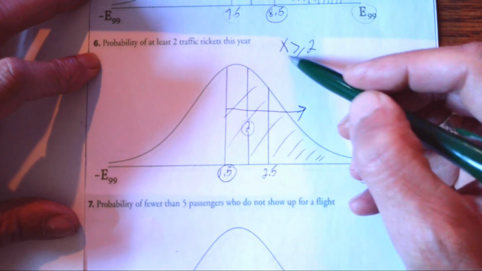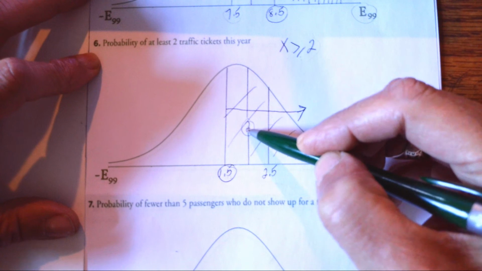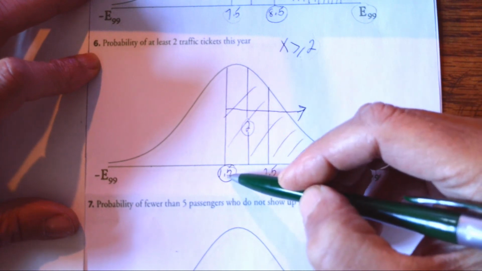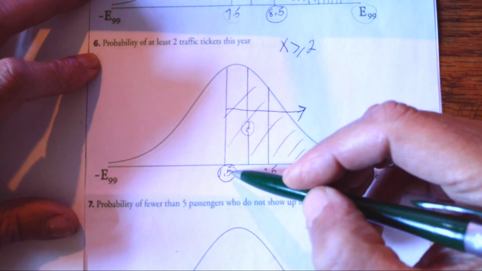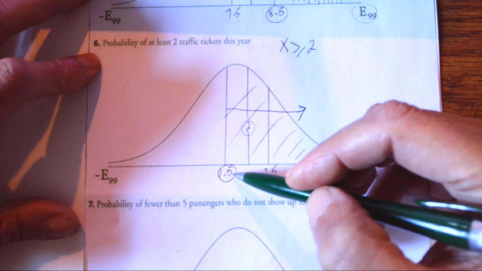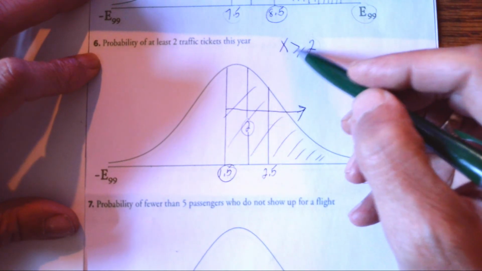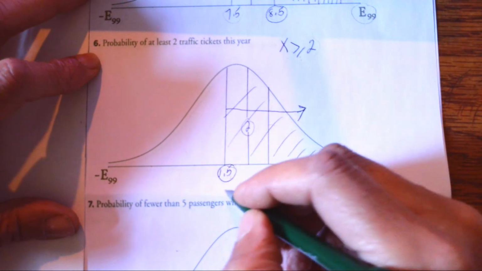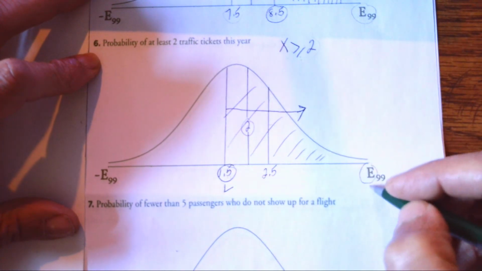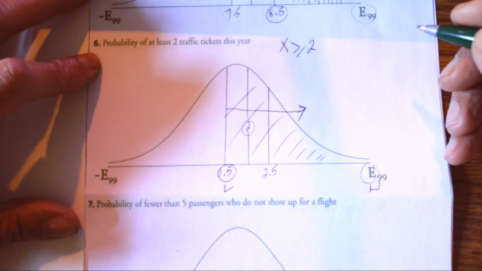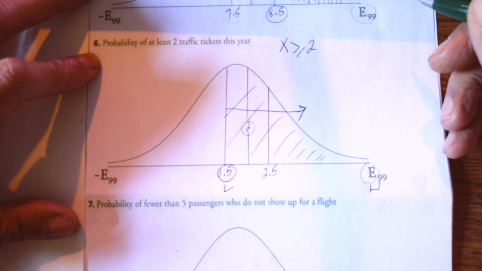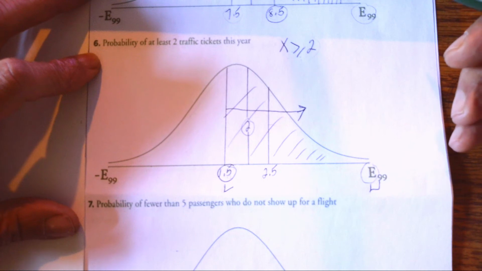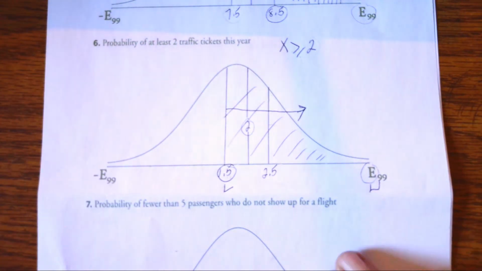Greater than or equal to 2 includes 2. It's going to seem like it's not agreeing with what you're actually finding, but trust me, it's correct. So this is my lower limit, and this is my upper limit, and you put those values into your calculator, followed by the mean n times p, and the standard deviation, the square root of n times p times q.